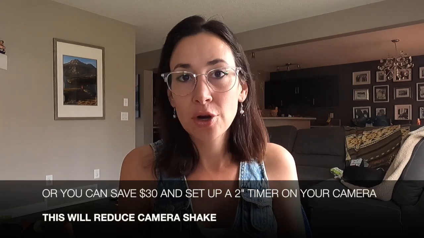So this is a great tool if you want to reduce camera shake, if you just want to sit there clicking on the button and you don't have to push down on the button on your camera. Because every time you push down the button on your camera, you can introduce some camera shake. With this, at least you're not touching your camera, you're just clicking the button. Alternatively, you can just set a 2-second timer on here. So when you push down on the button, there's a 2-second delay, and then your camera isn't shaking, which reduces the chances of having a blurry photo.